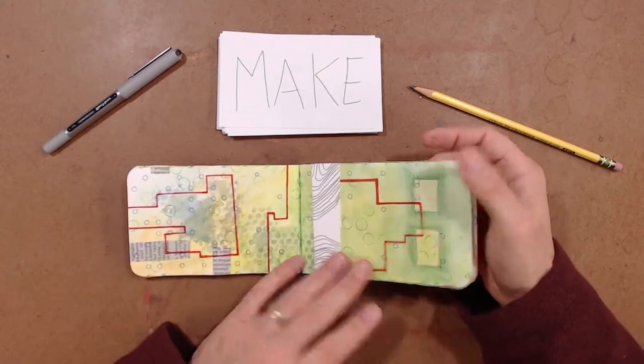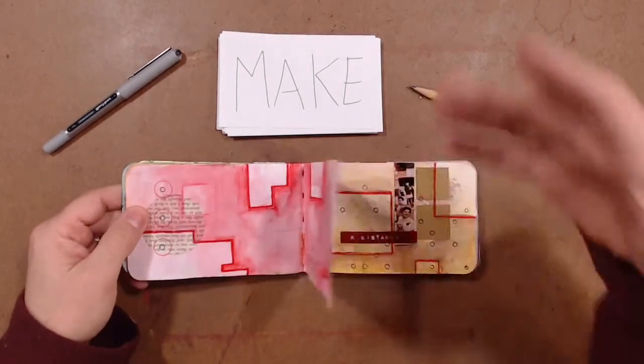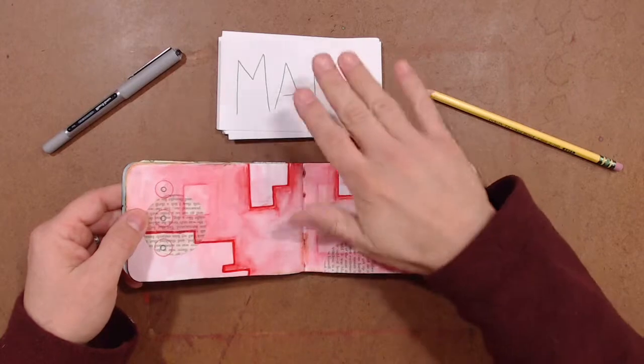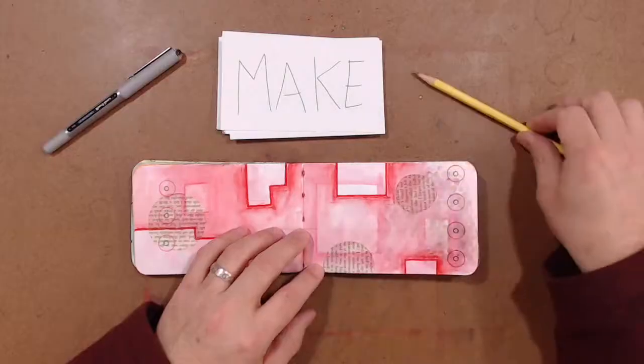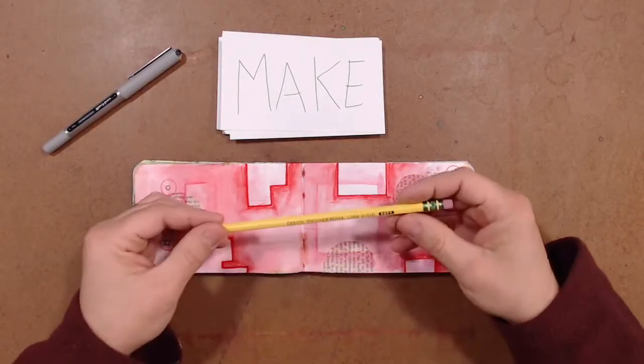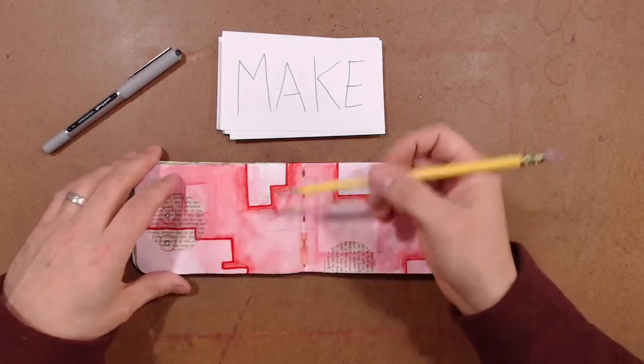So I'm going to do 2 examples, and so I think I'm going to start with the word make. I think I like that right here. And I want to show you 2 different ways that you can approach this. If you're not very comfortable with drawing words, letters, and text, then start with a pencil. And so that's why I have just a regular number 2 pencil. You don't need any special drawing pencils.